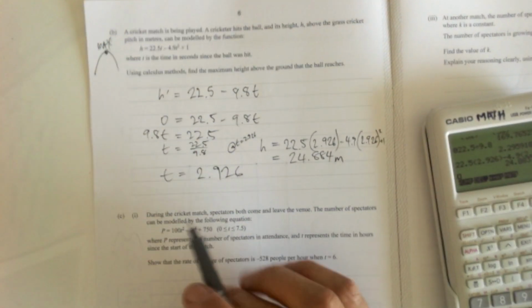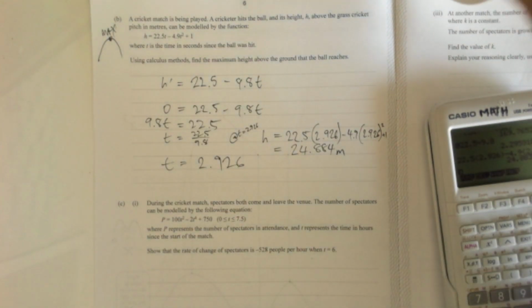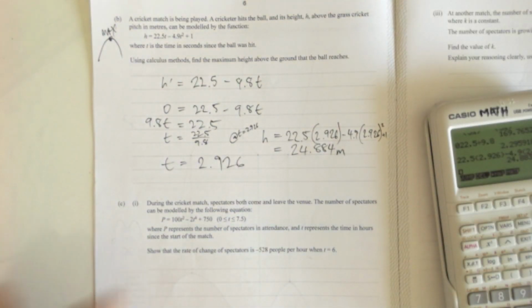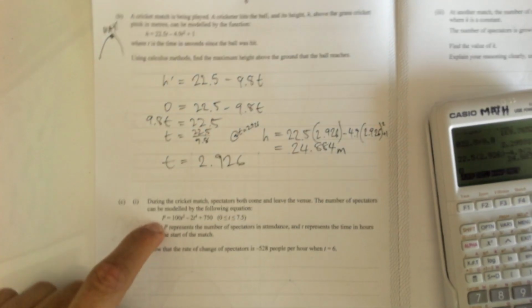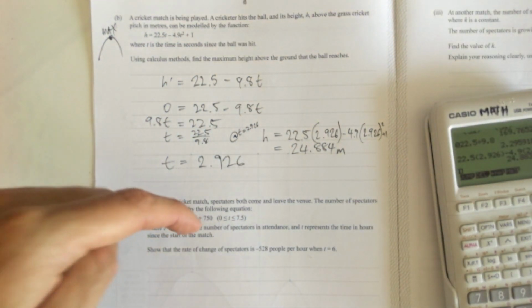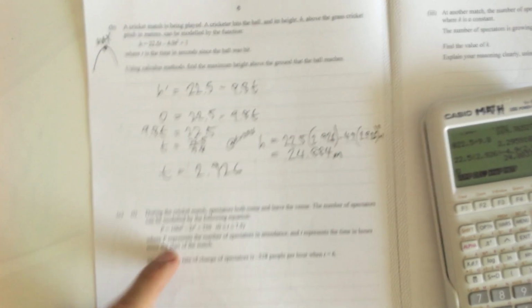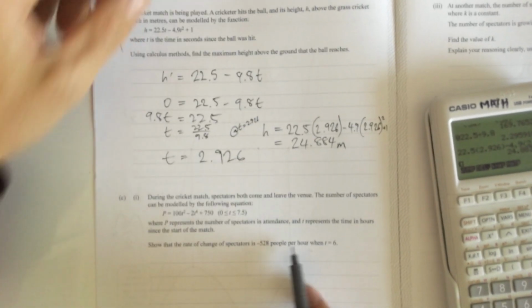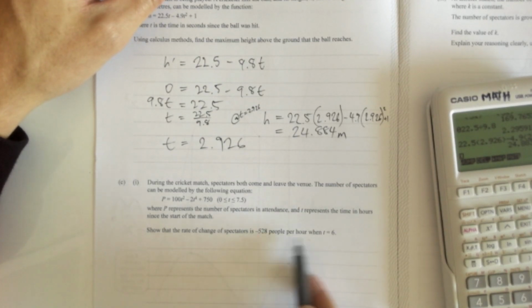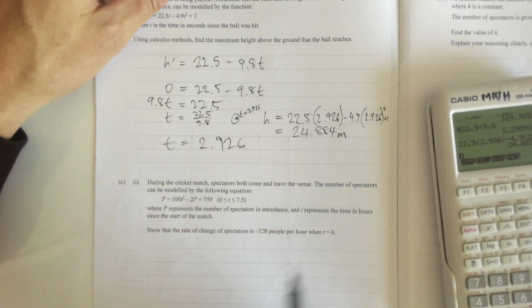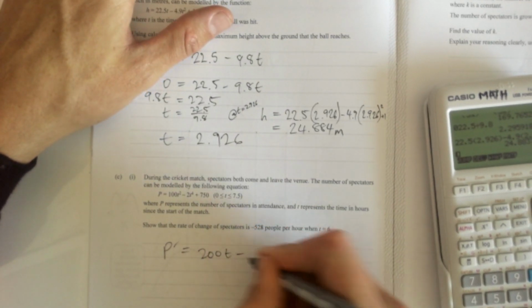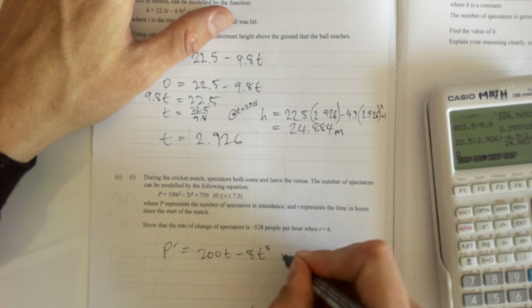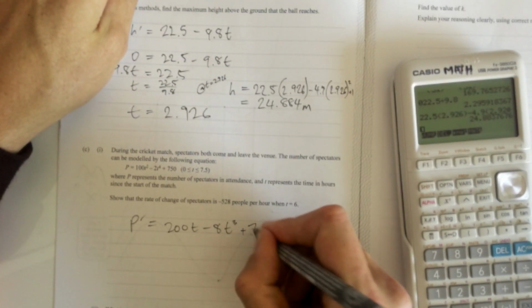This question. During the cricket match, spectators both come and leave the venue. The number of spectators can be modelled by this equation between 0 and 7.5 hours. Number of spectators, hours since the start. And that shows that the rate of change of spectators is this many people going away at that time. B dash equals 200t minus 8t to the power 3 plus 750.